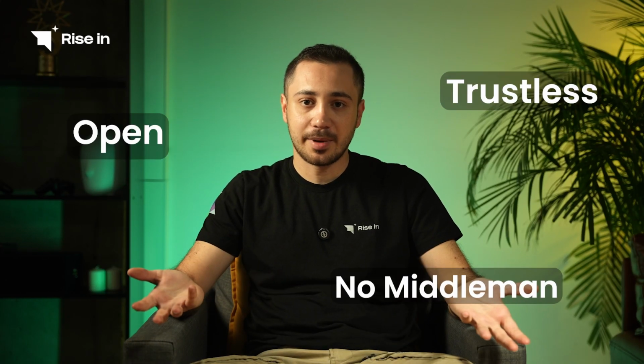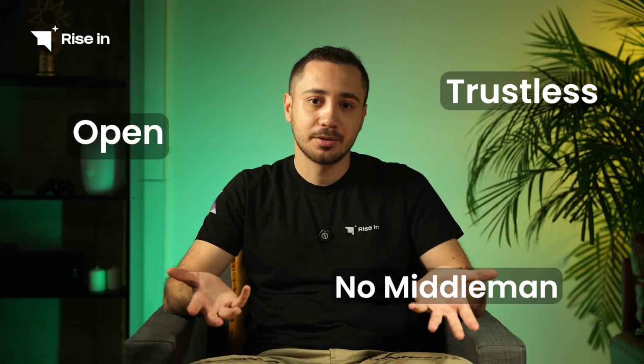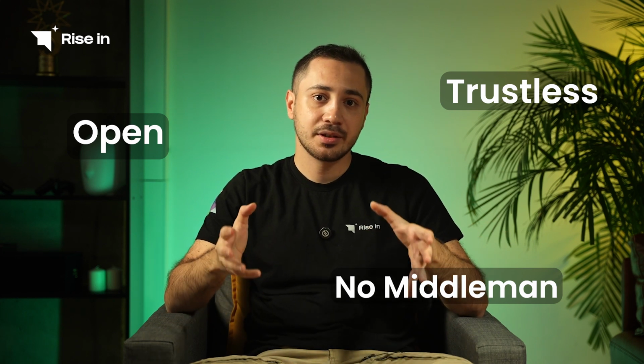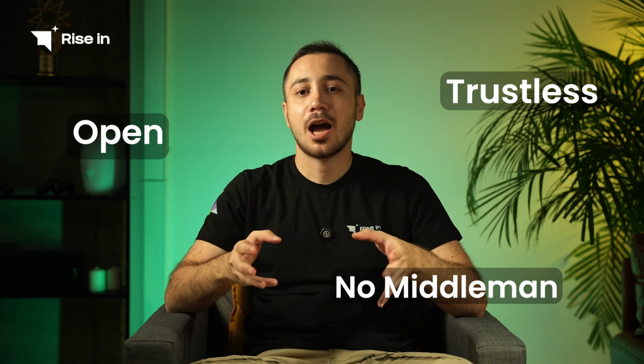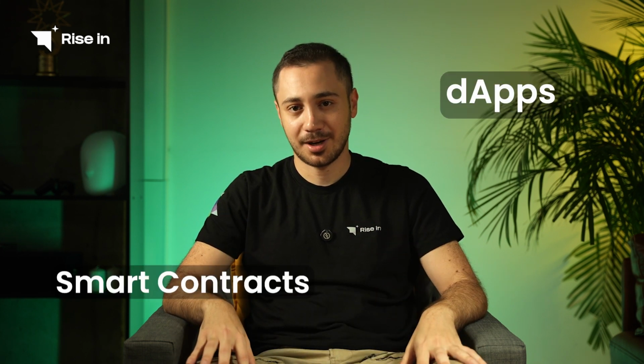What if you could interact with applications that are open, trustless, and run without a middleman? What will change in the world? Well, that's a big question, but today we are focusing not on what will happen, but how it could happen with dApps and smart contracts.